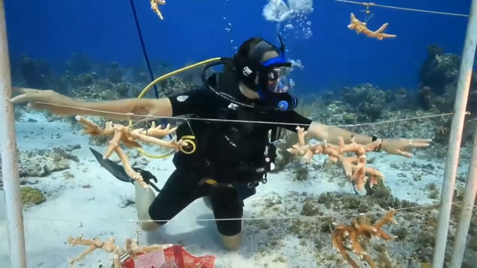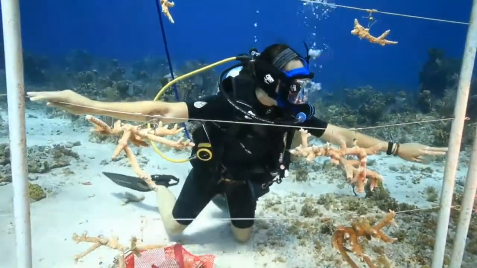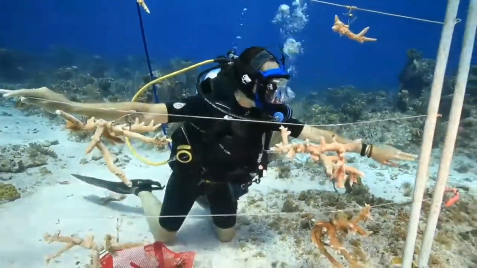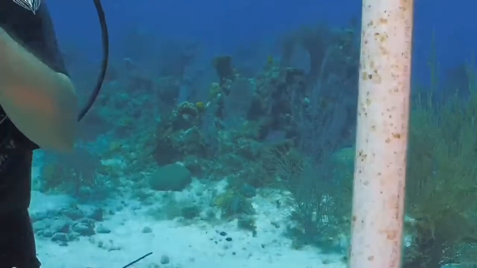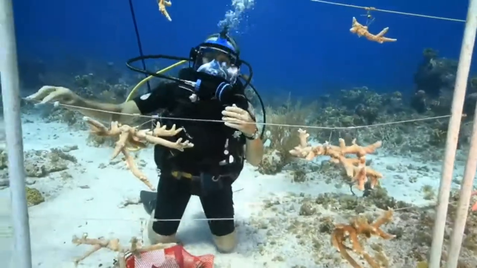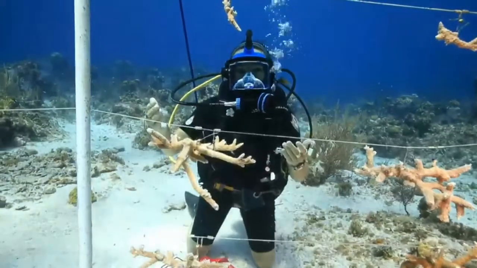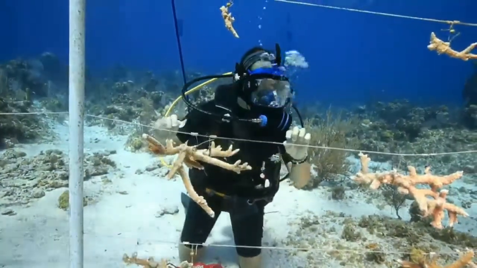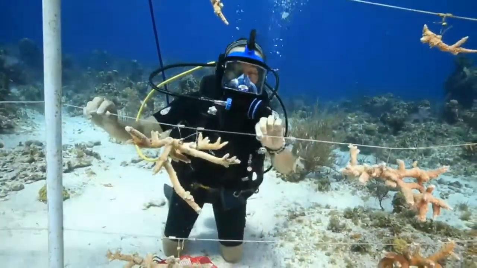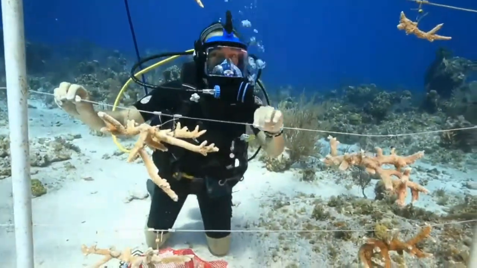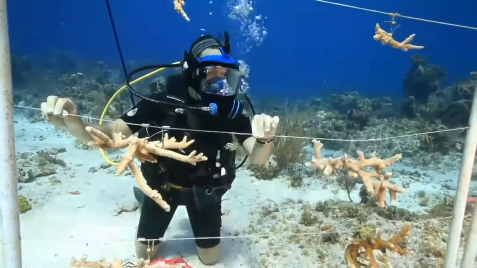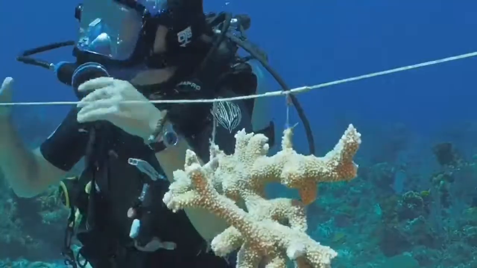And there's also an encrusting algae that grows on some of the PVC structure as well. Now, some of this algae can actually be beneficial for coral growth, but most of this filamentous algae is bad for it. And it grows pretty quickly. So we need to come out here and clean that about once a month.